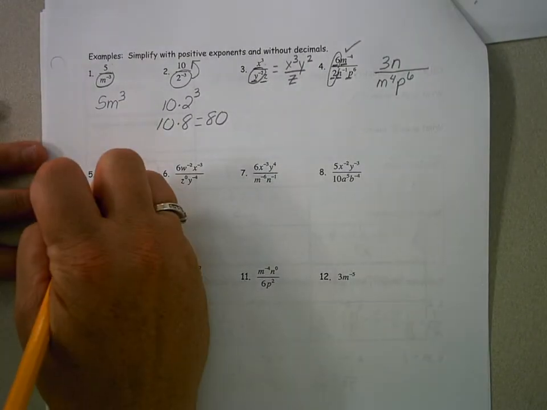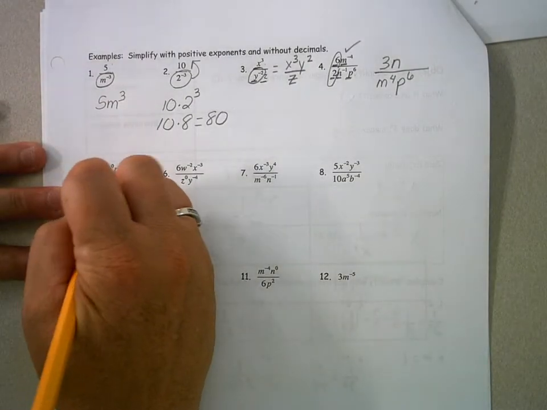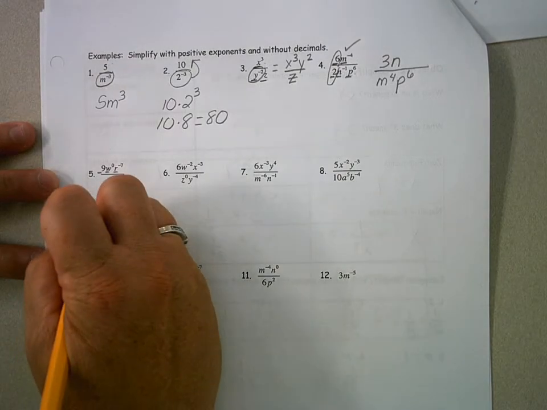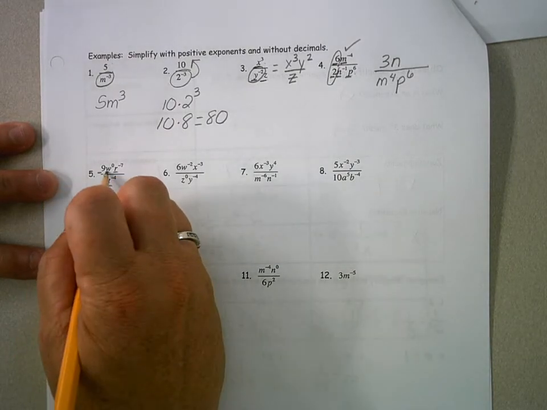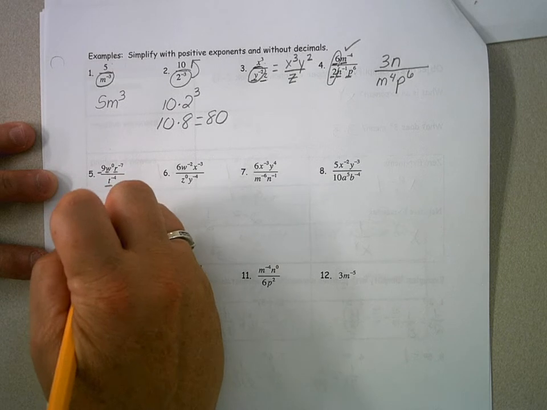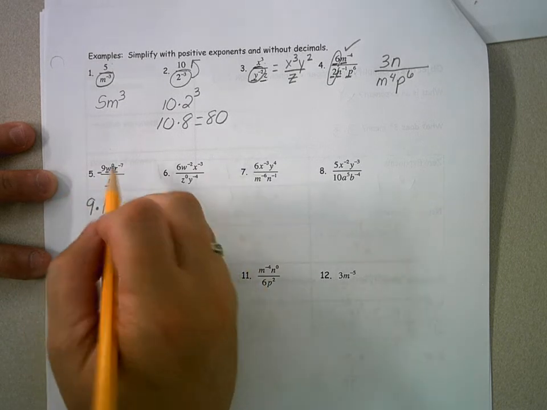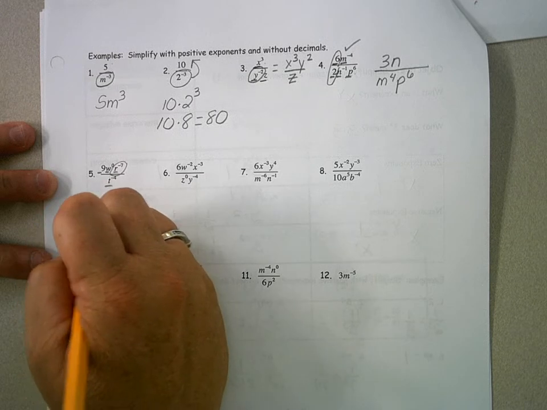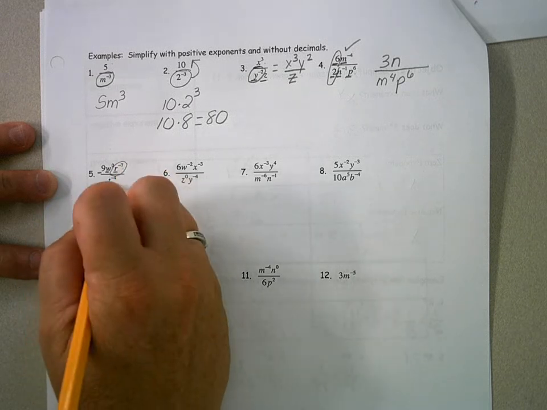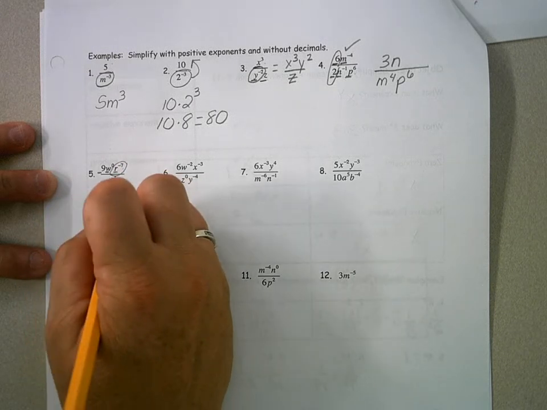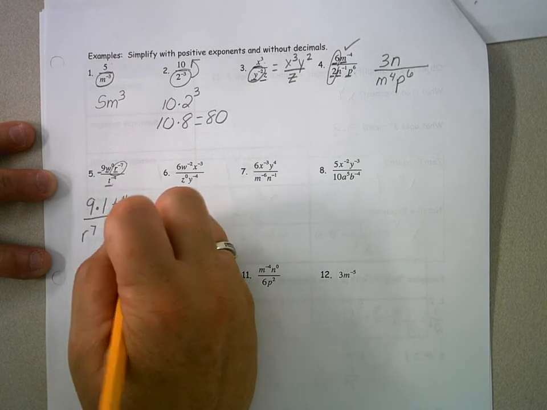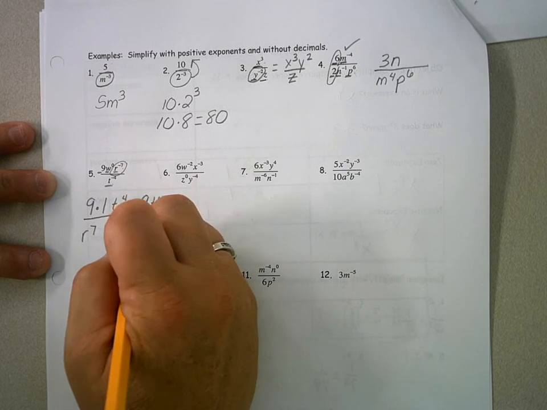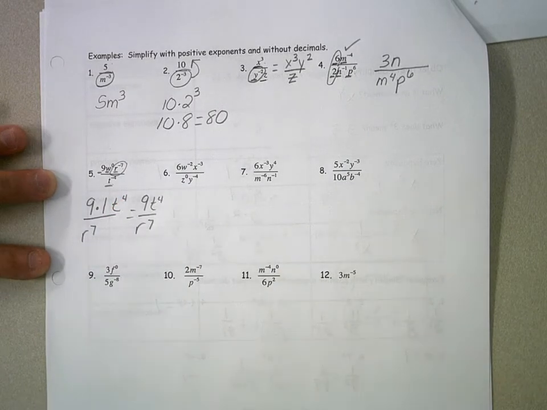Number 9, there are 1, 2, 3, 4 different parts. The 9 stays the same. Anything to the 0 power is 1. This moves to the bottom of a fraction because it's a negative, and this moves to the top of the fraction. So you end up with 9 t to the 4th over r to the 7th.